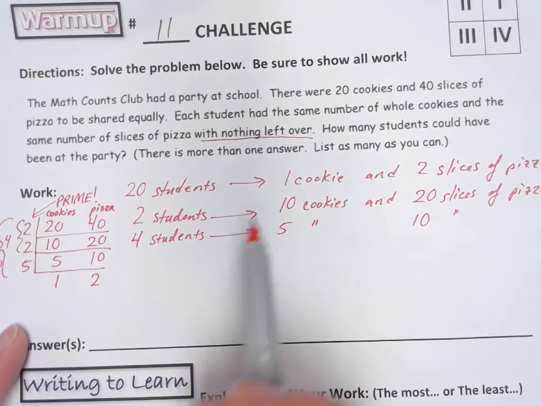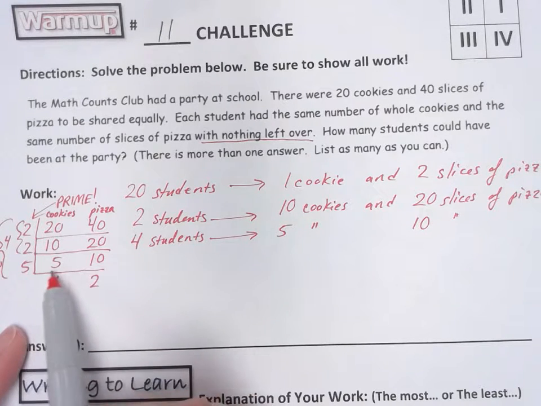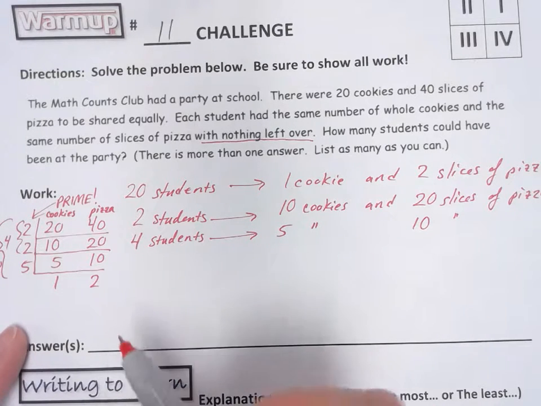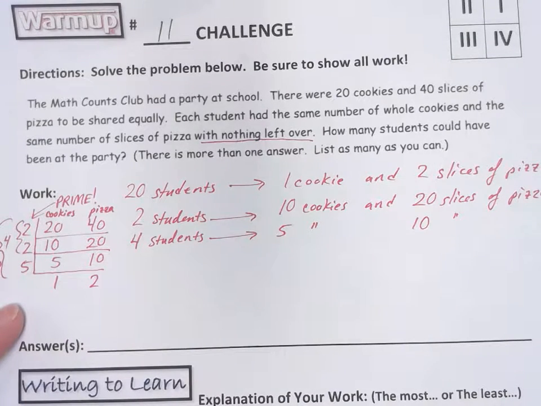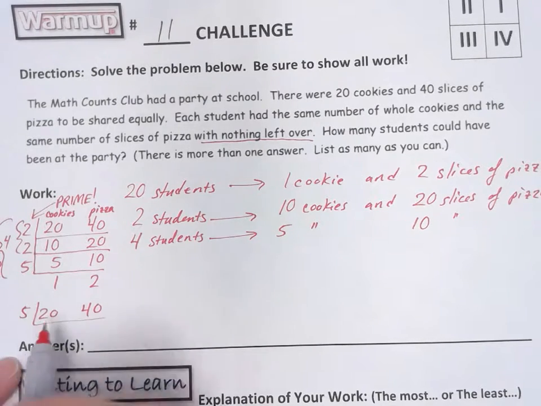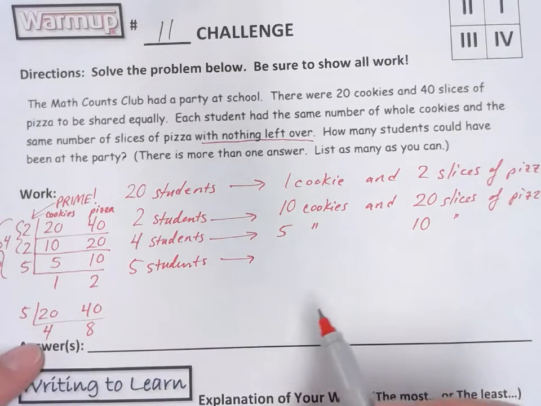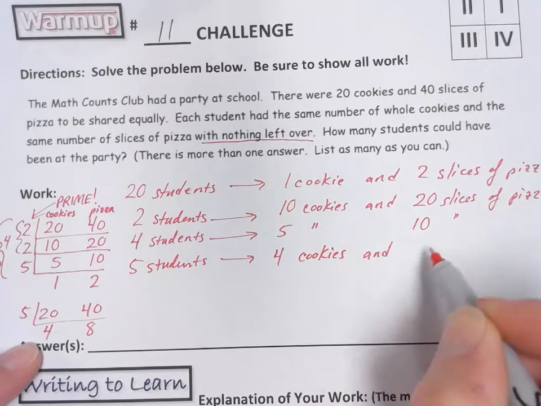There's another thing we should be careful about, though. If you notice, 5 goes into these factors down below, or these composite numbers that actually happen to be factors to get us 20 and 40 a minute ago. Another way that we could approach that is probably dividing 20 and 40 by a common factor of 5. Would that work? What if I started my ladder differently and divided by 5? 5 goes into 20 4 times, and 5 goes into 40 8 times. Oh, 5 students could be there. And each of them would get 4 cookies and 8 slices of pizza.